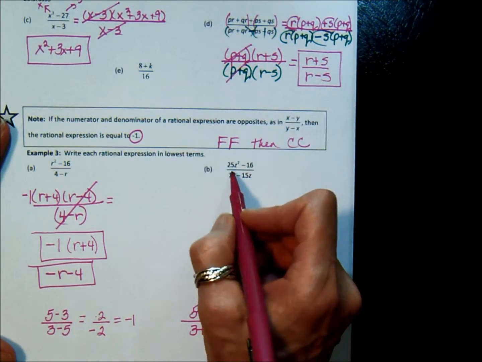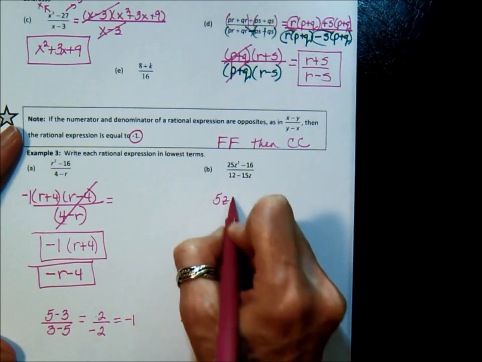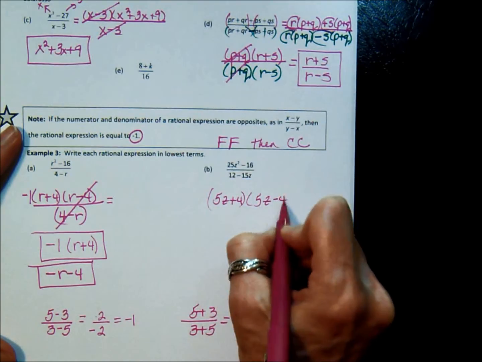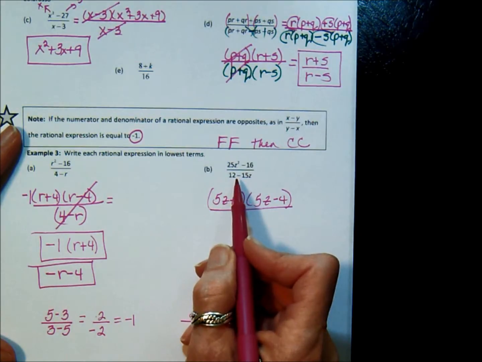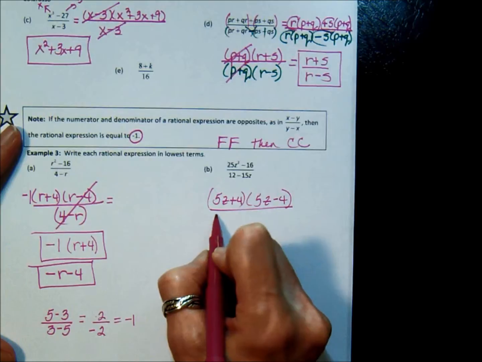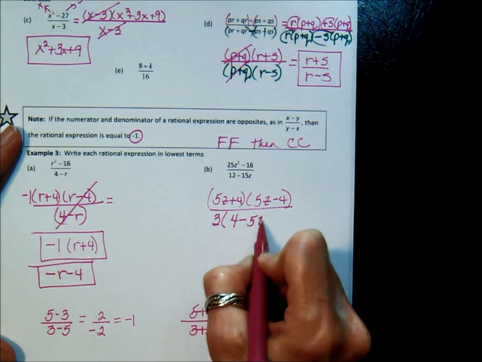Let's try this one. Again, in the numerator I have difference of two squares, so it's going to be 5z plus 4 times 5z minus 4. In the denominator, I don't have difference of two squares. Neither one of those are perfect squares, so I'm going to factor out a GCF of 3. That's going to leave me 4 minus 5z.